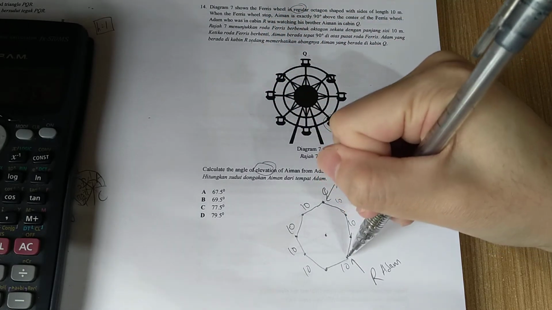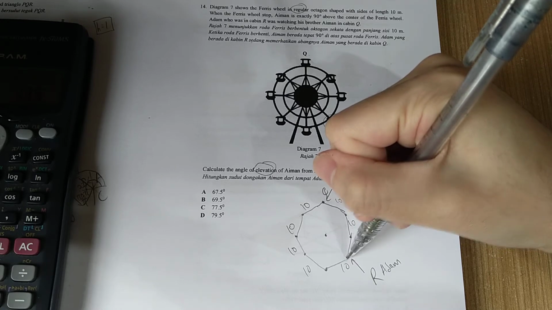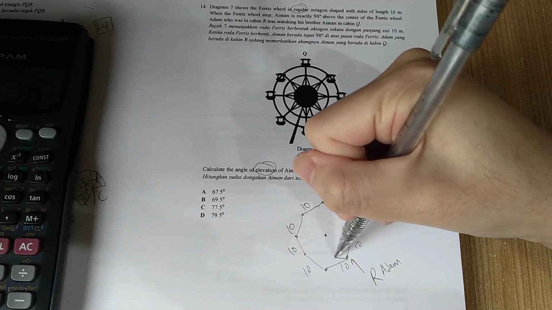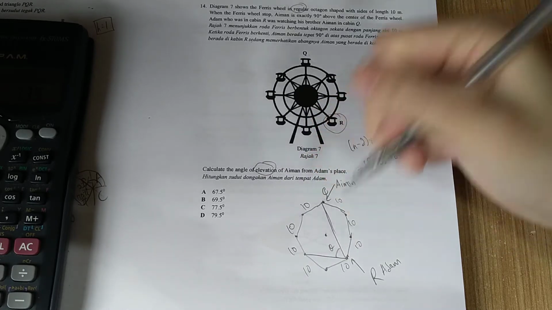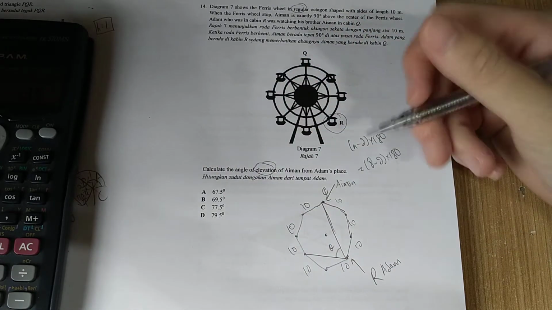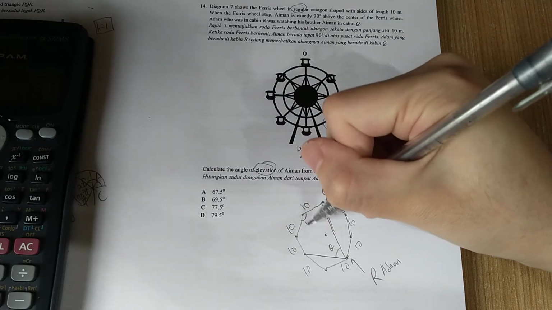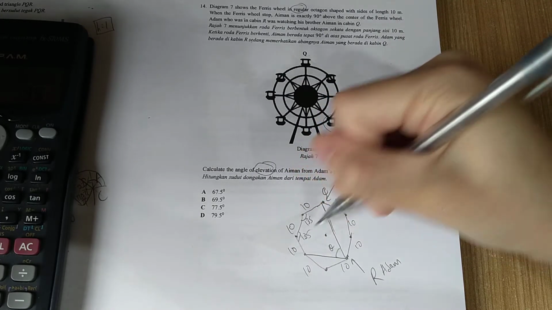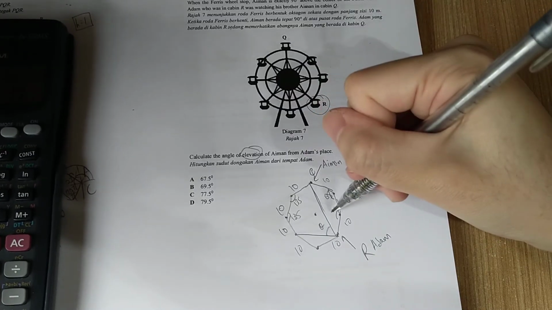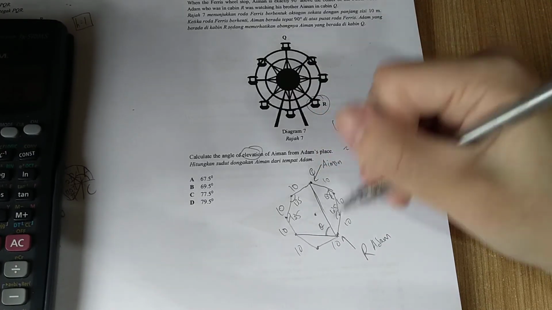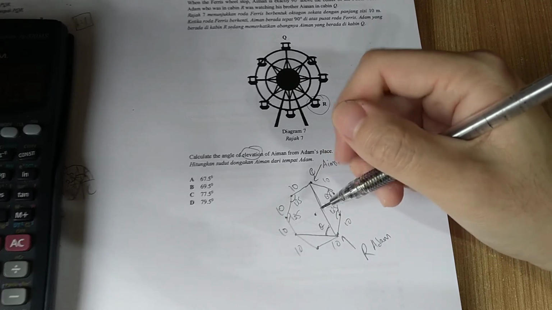So how to look up? You have to draw the horizontal line first, and then look up. So this will be the angle. But how to find this angle? Remember just now I said all the angles will be 135. So here also 135, here also 135. But how to find this angle here?